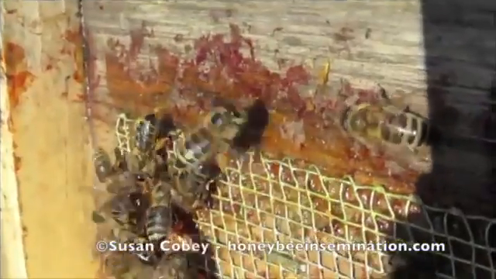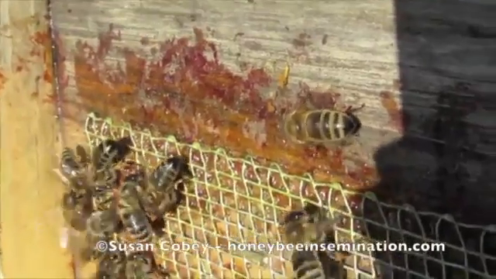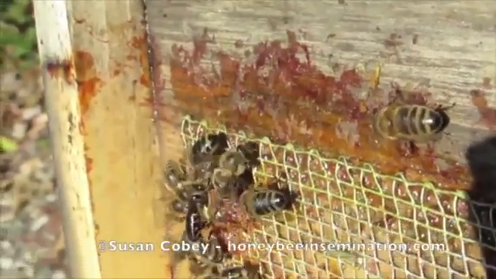This is going back to the original bottom board you saw earlier. They're digging underneath the screen here. They're just going for every little bit of propolis available.